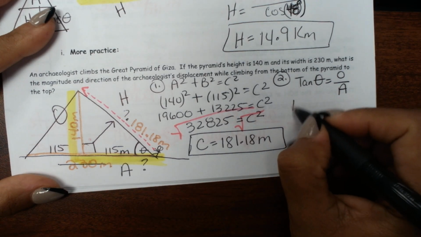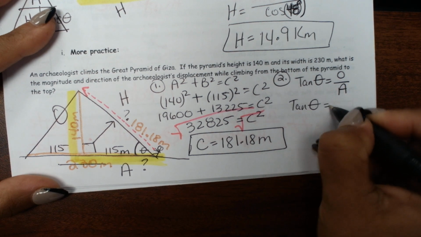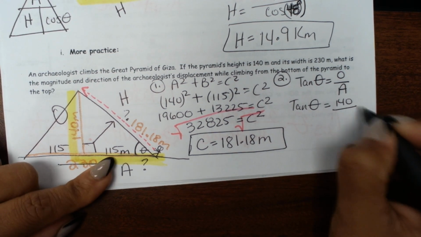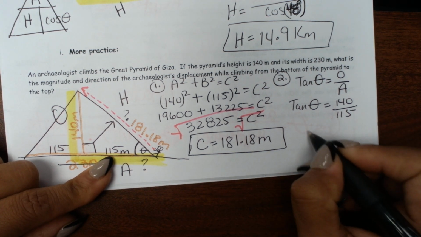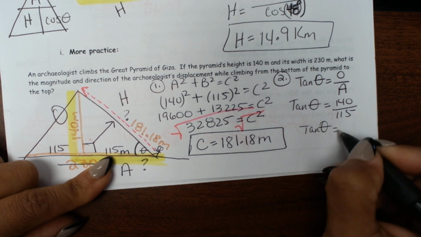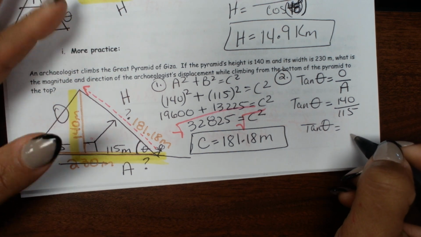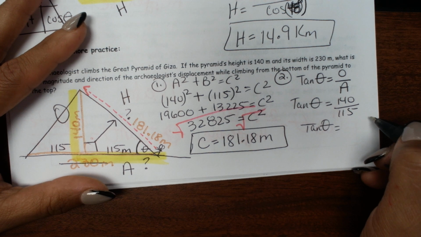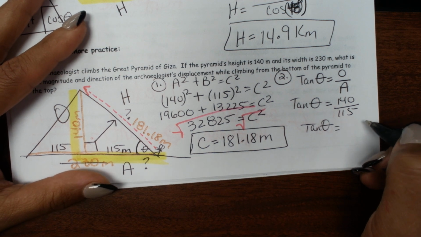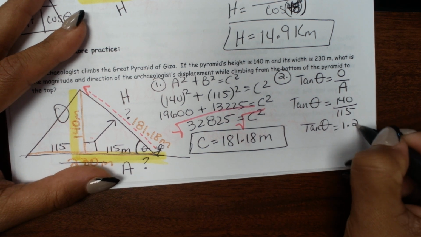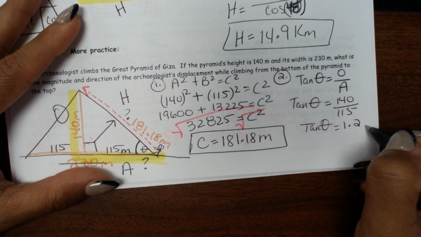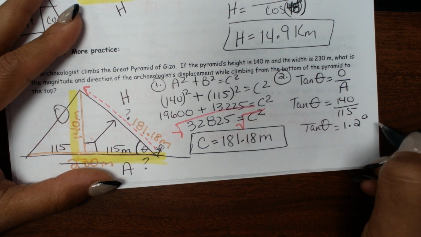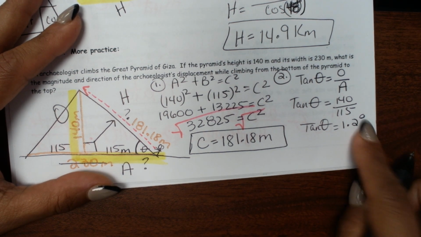Okay, so let's fill this in. The tan of the theta equals the O of 140 over 115. So the tan of the theta, what's 140 divided by 115? 1 point something? 1.2? What's the unit for degrees? Degree. That little degree is the SI unit.